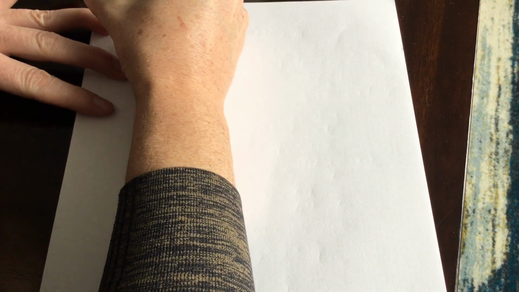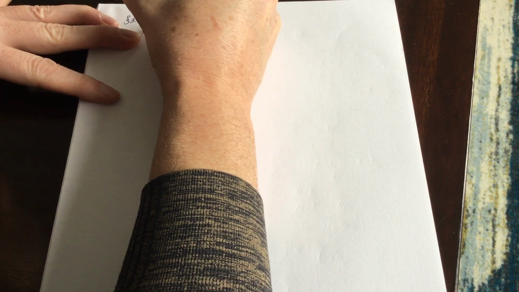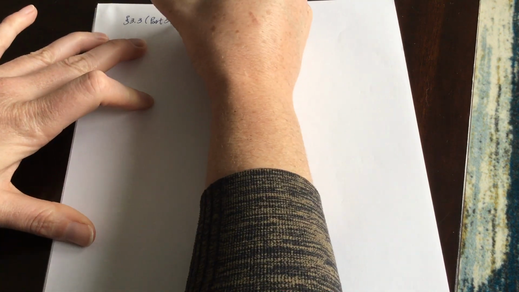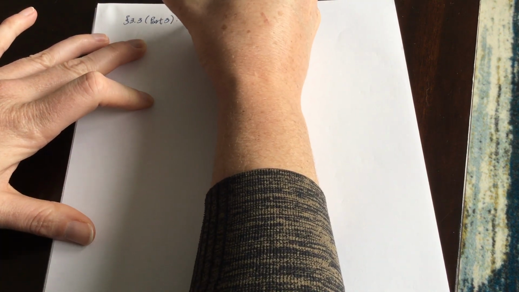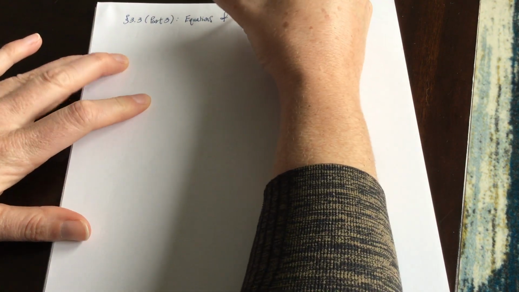All right, my friends, welcome to section 3.3, part 3. Section 3.3, part 3 is about using the rules that we've learned to find equations of tangent lines and normal lines.